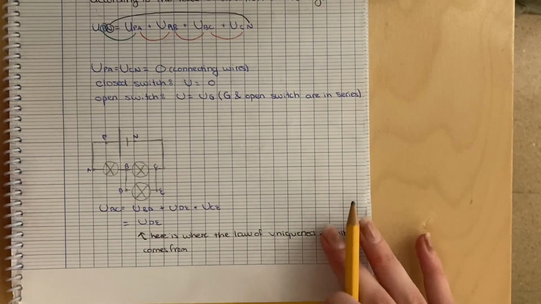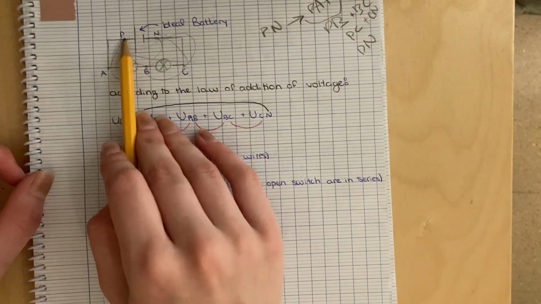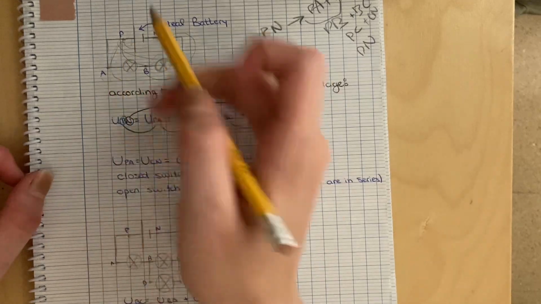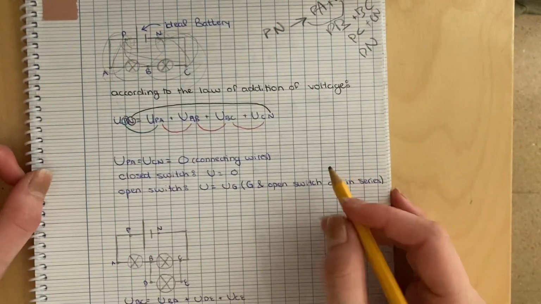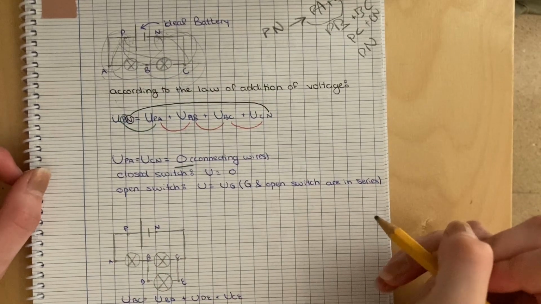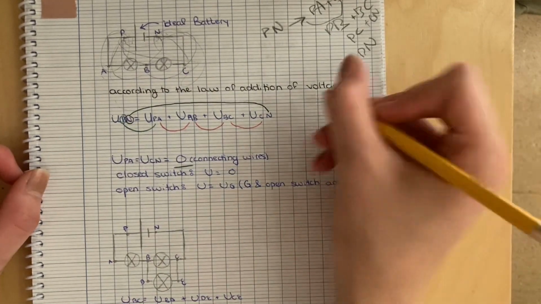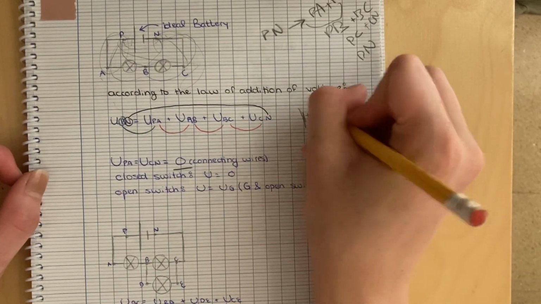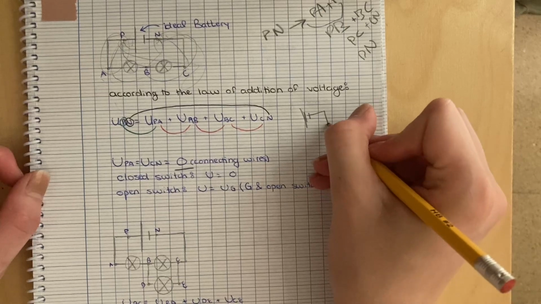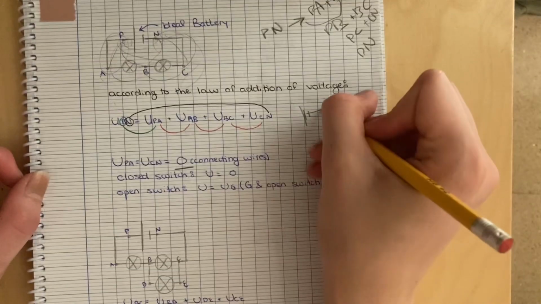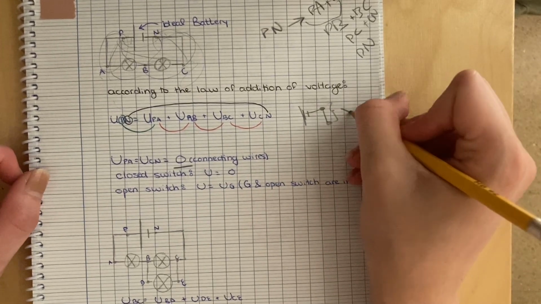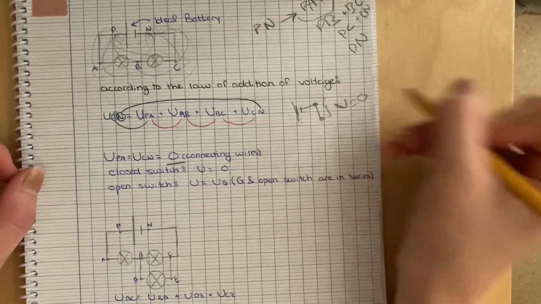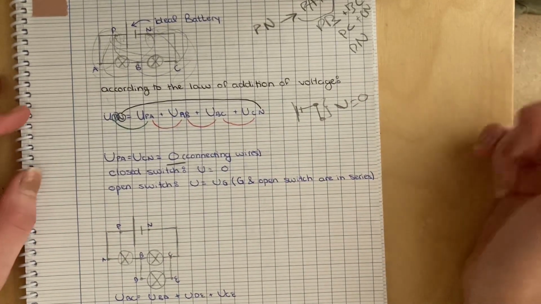Second of all, this voltage right here, and this voltage right here are equal to 0 because they're a connecting wire. If you have, let's say, another circuit, from this point to this point, there's nothing on there, it's just a wire, U is always 0. Voltage is always going to be 0 across that.